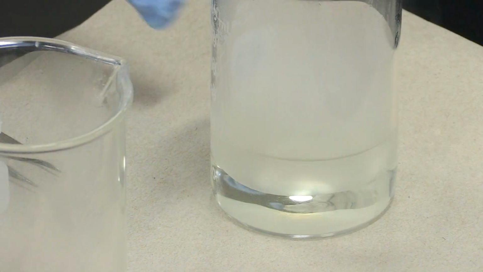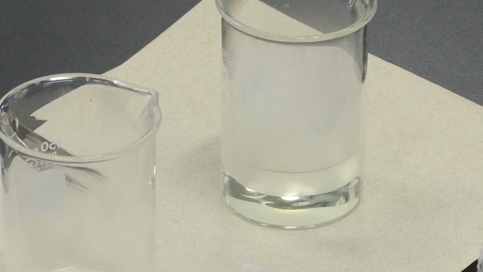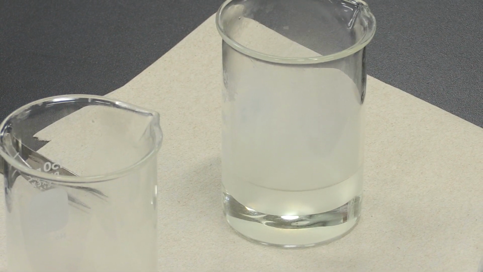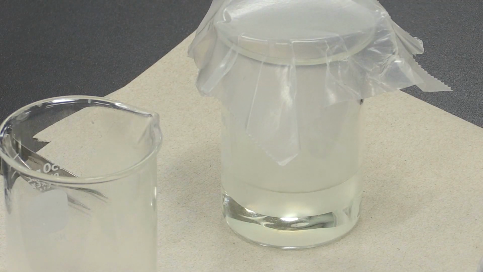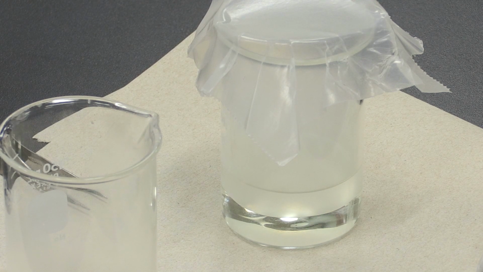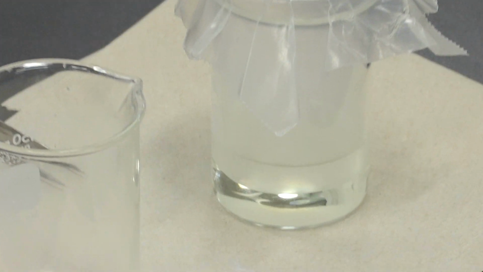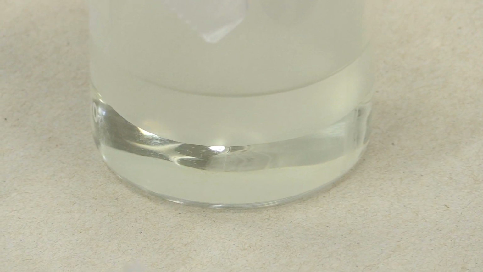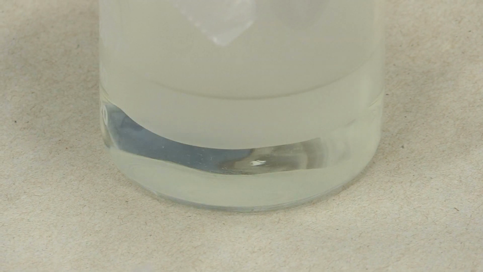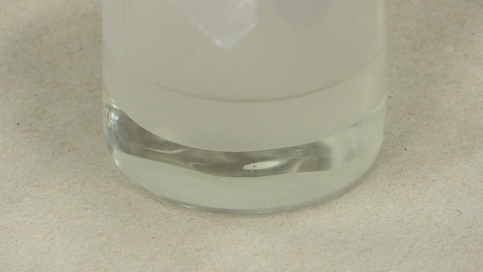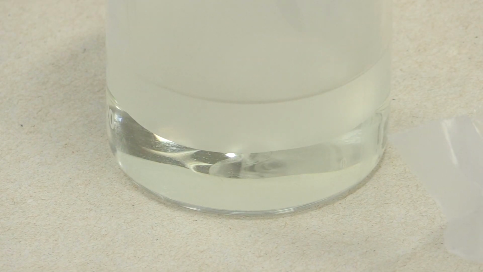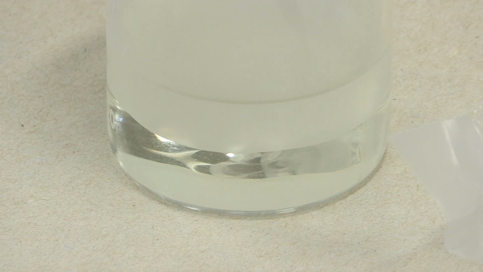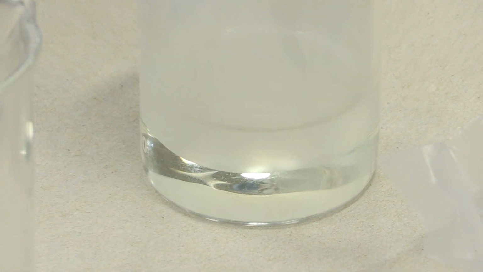Now you'll notice the 2 interface. We're going to let that settle out for a minute. We don't want to disturb it. It's pretty stable now, in equilibrium. And now we're going to extract our polymer from the interface.